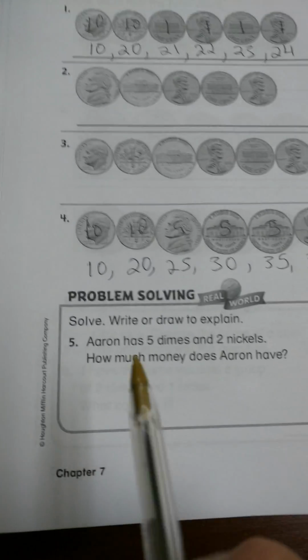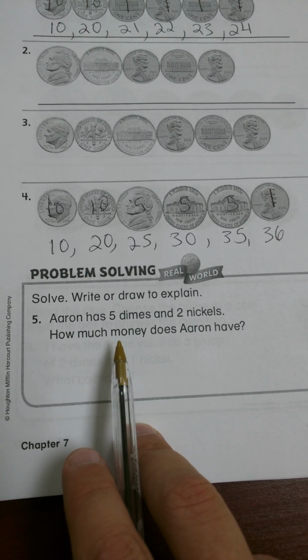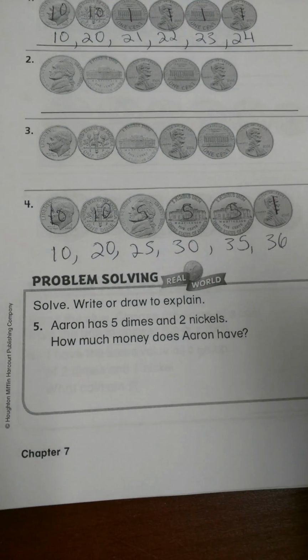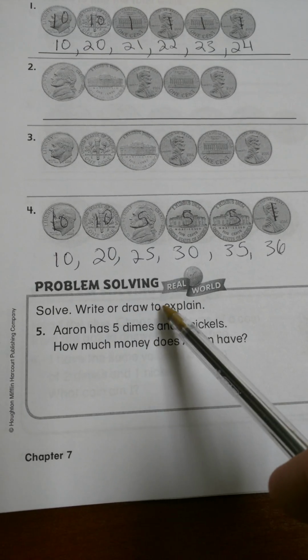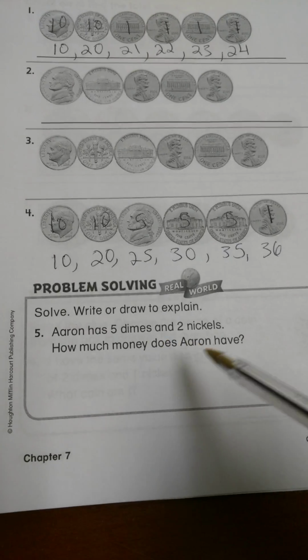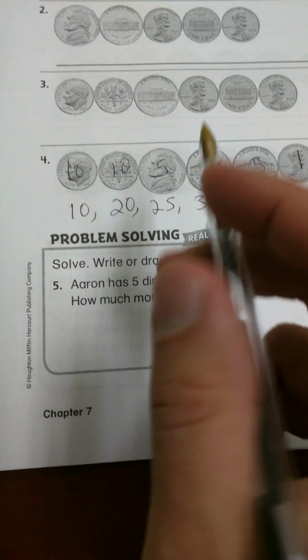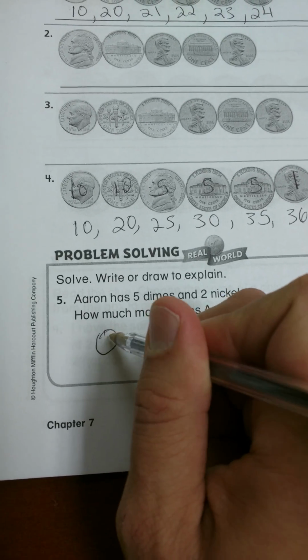Now, I don't always do these problem solving questions down here, but I'm going to today, just to show you how you can make sense of this and still visually see it. So it says solve, write or draw to explain. Aaron has 5 dimes and 2 nickels. How much money does Aaron have? So it's basically the same thing we're doing up here. I just want to show you how we could do that without having the coins visible.